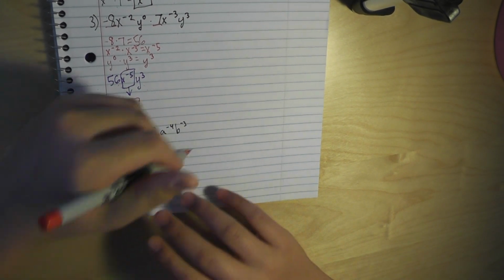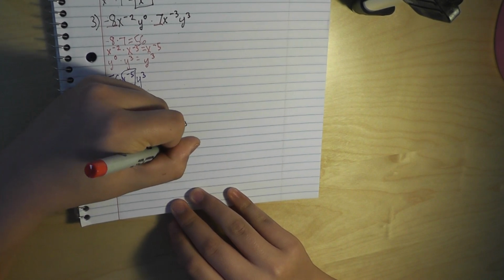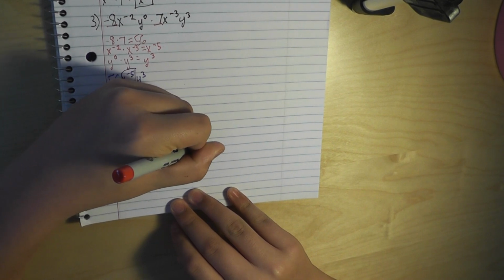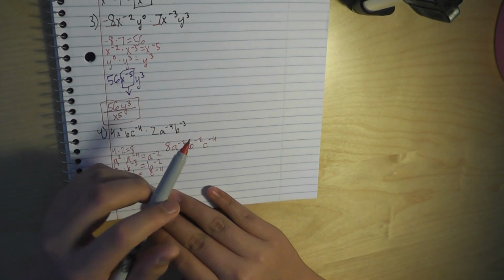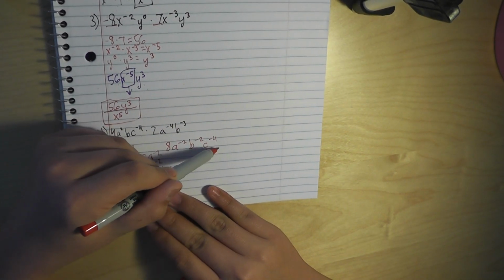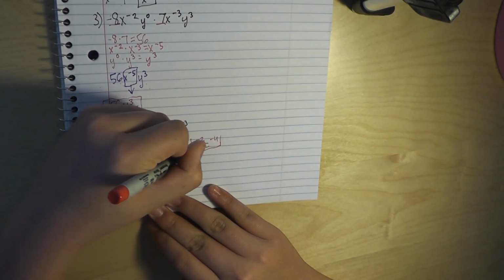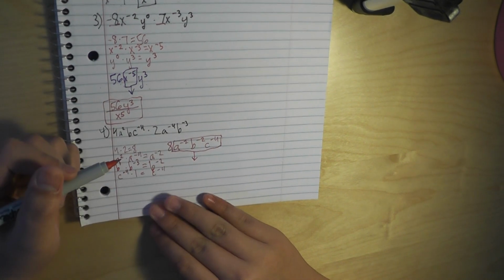Alright, so our answer is 8 times a to the power of negative 2 times b to the power of negative 2 times c to the power of negative 4. So what we do is we take everything to the power of the negative and we send it down.